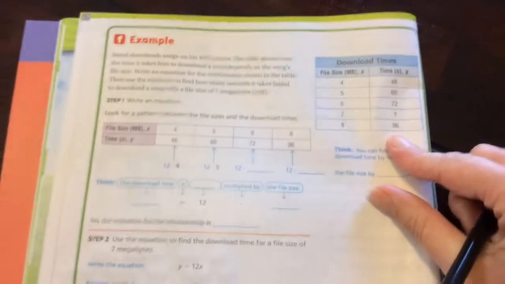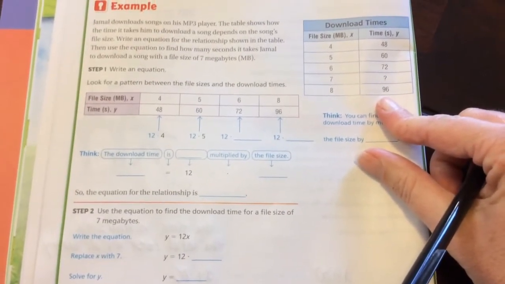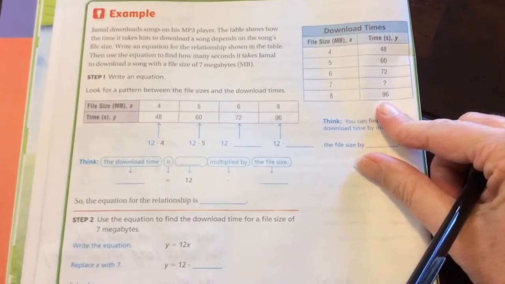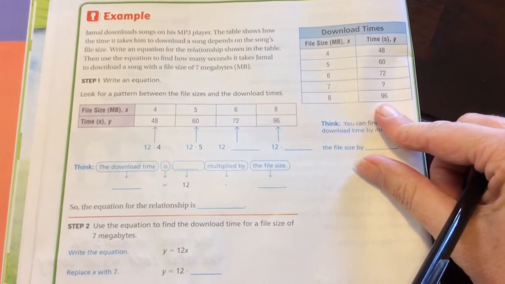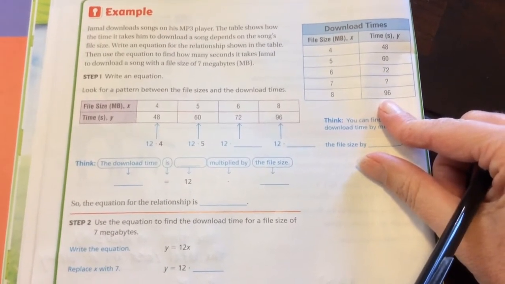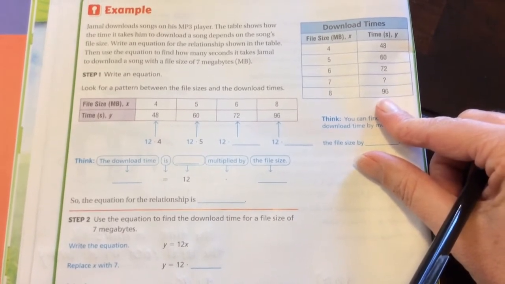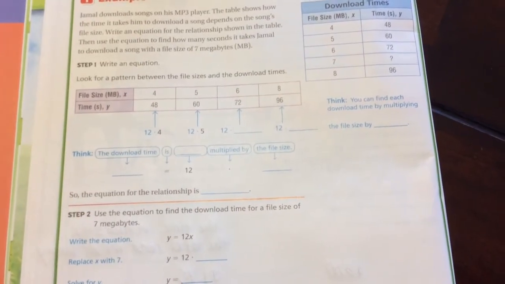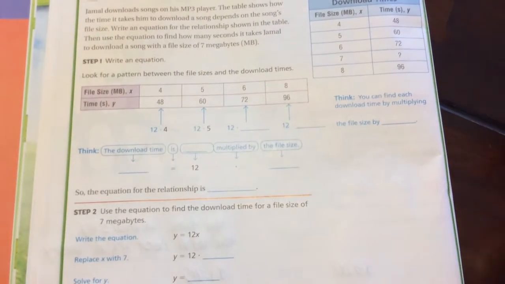Okay. Another example, it says Jamal downloads songs on his MP3 player. The table shows how the time it takes him to download a song depends on the song's file size. Write an equation for the relationship shown in the table. Then use the equation to find how many seconds it takes Jamal to download a song with a file size of 7 megabytes. So it says write an equation. So you have to look for a pattern between the file sizes and the download times. It has to be the same pattern all the way through.